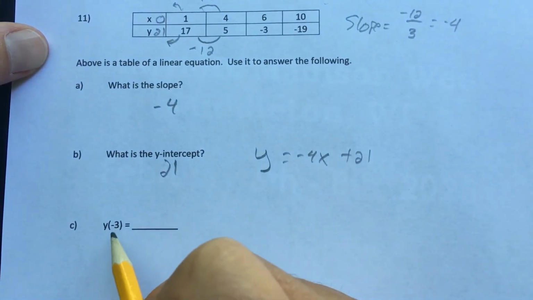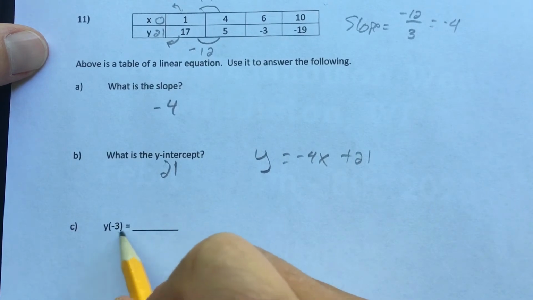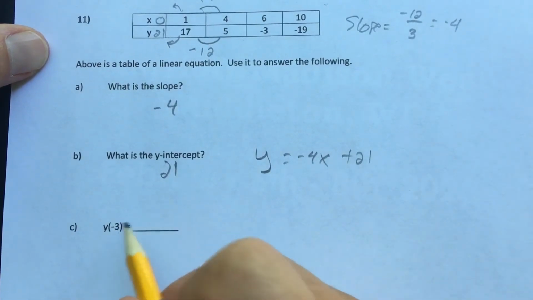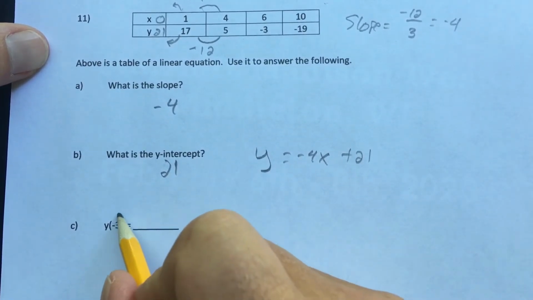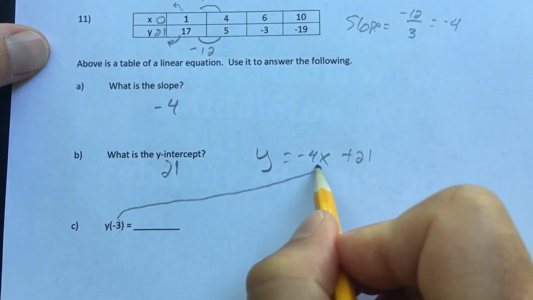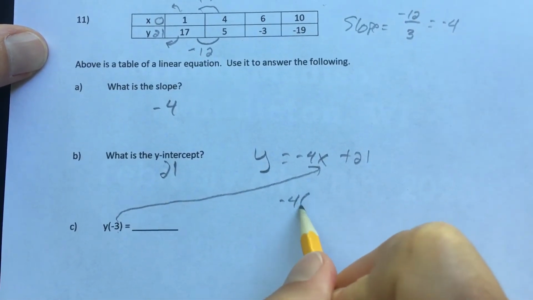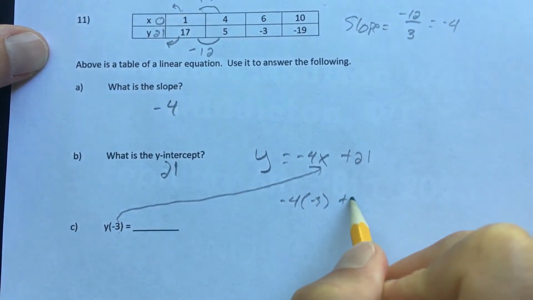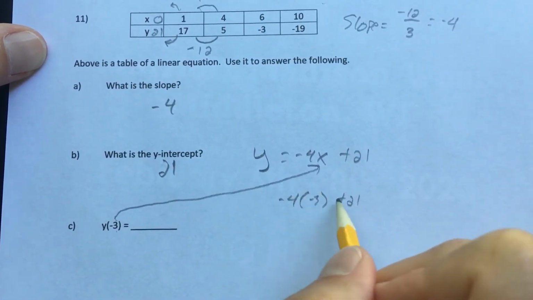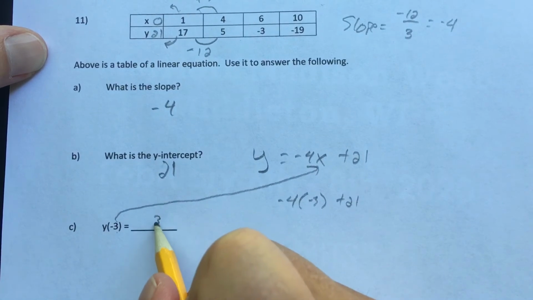So then this question says, well, what is y of negative 3? Which is function notation. It's no big deal. It means exactly what you would expect it to mean. It means go ahead and put negative 3 in for x. And so we're going to get negative 4 times negative 3 plus 21. And that's 12 plus 21, which is 33.